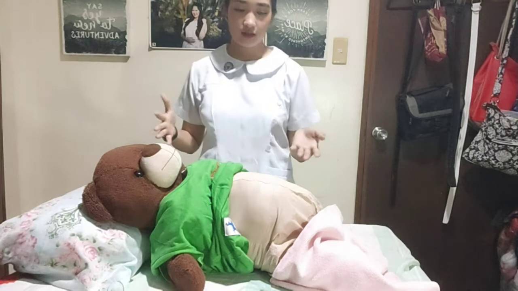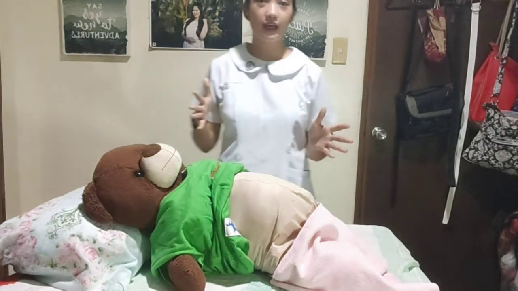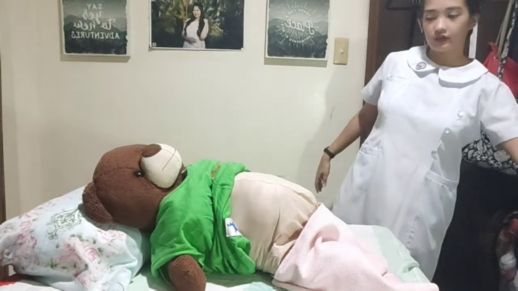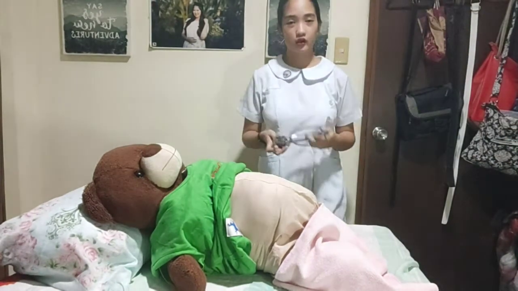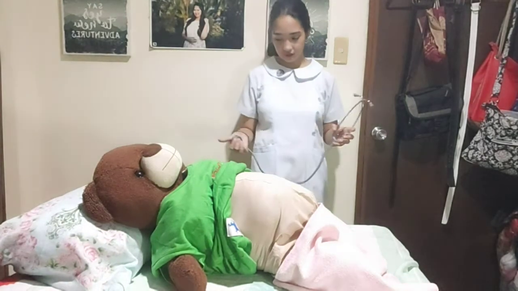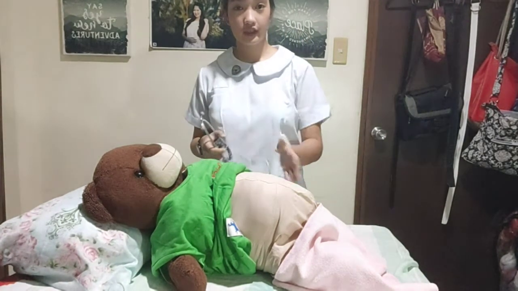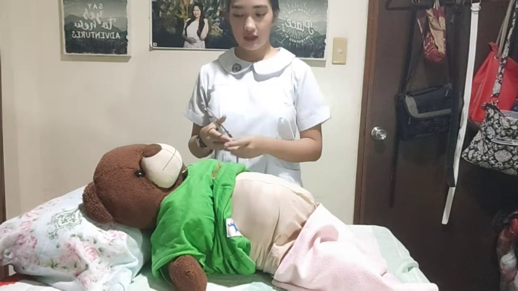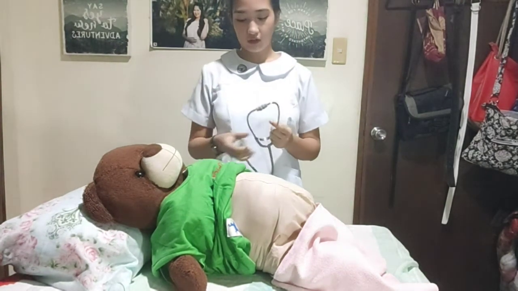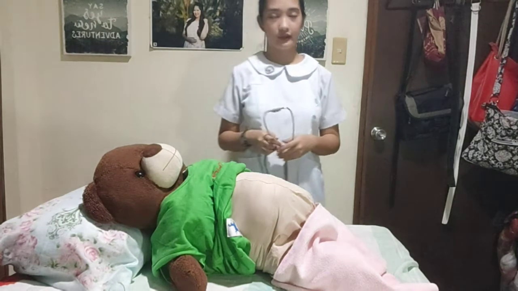So next, we need to auscultate the fetal heart tone. As we remember, the fetal heart tone is on the right lower quadrant of the mother's abdomen here. We will place the bell of our stethoscope on the area of the fetal back.